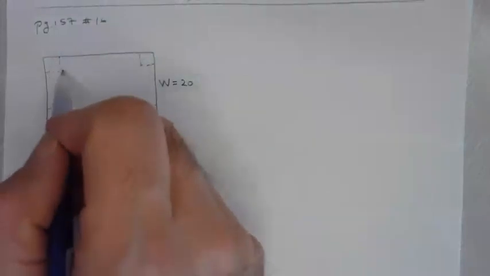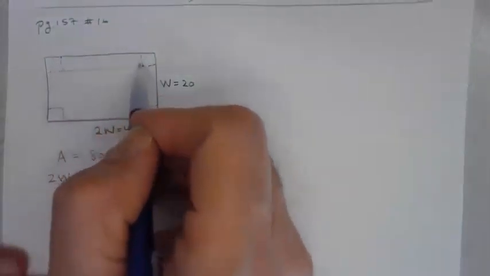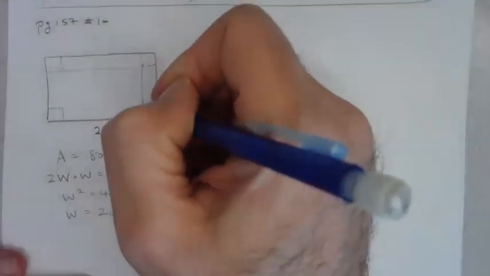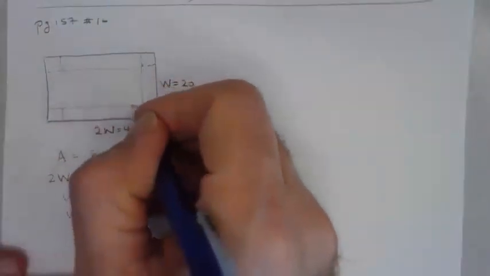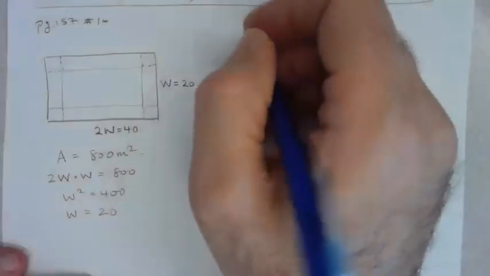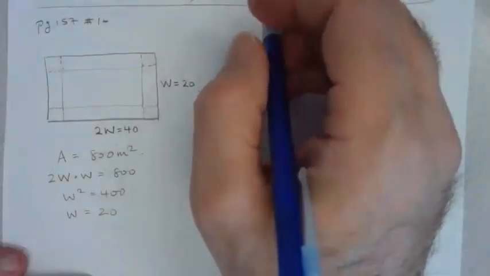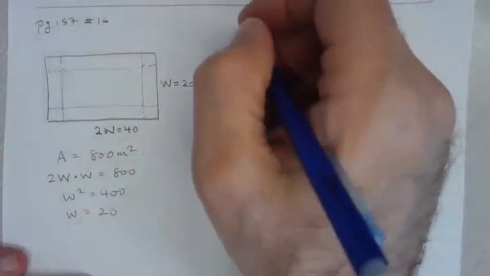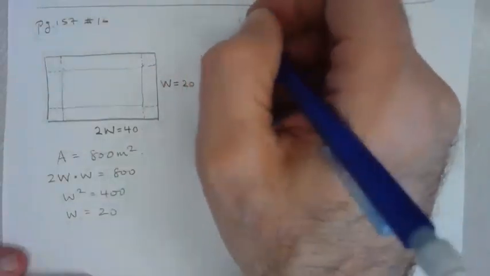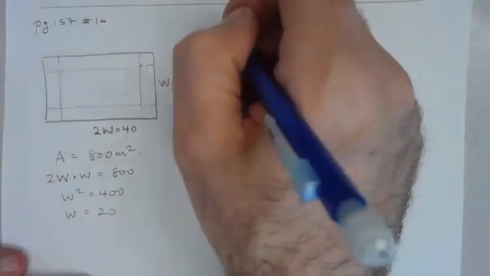Okay, so that means that this is going to represent the base of our box, because these things are being raised up. All right, so what I want to do is maximize the volume of the box.